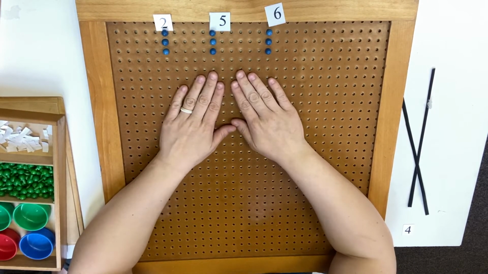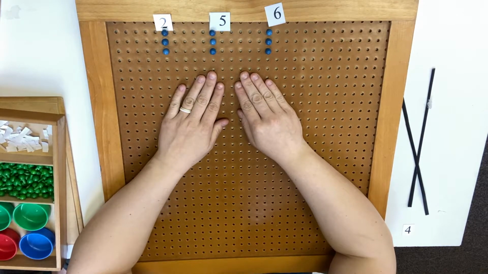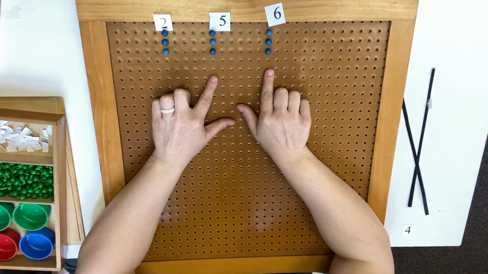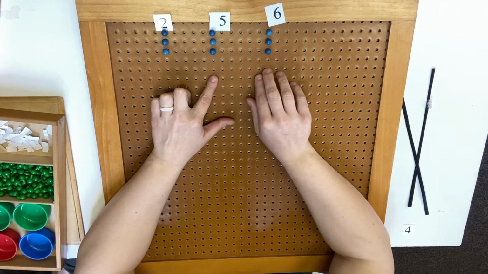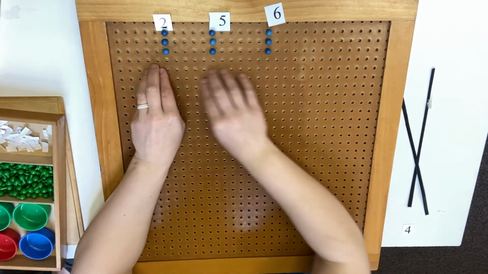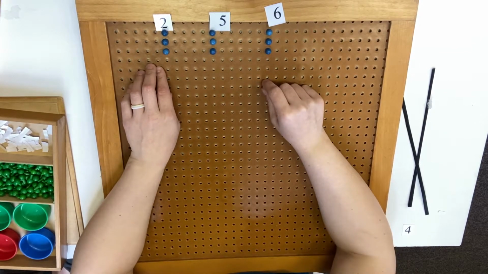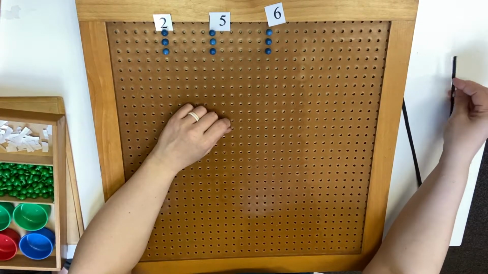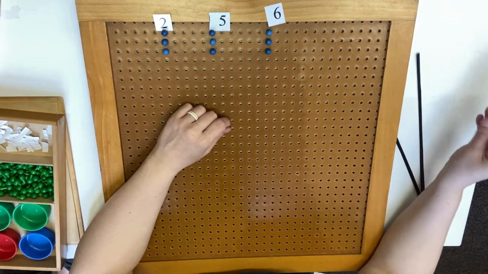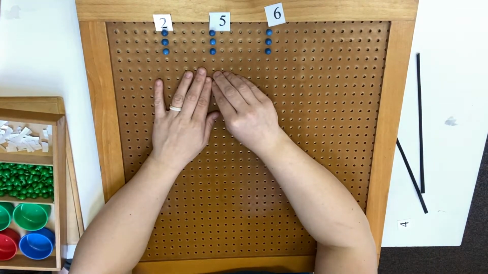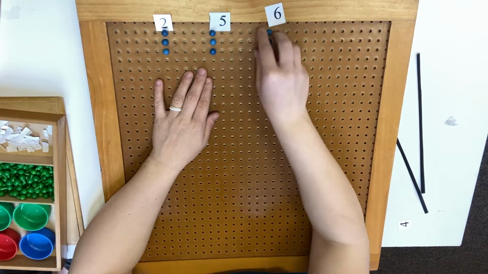So 30 is the smallest multiple that 2, 5, and 6 share. It is the least common multiple. 30 is a common multiple between these. It just so happens to be the least, the smallest. Okay? All right, I'm gonna show you some exchanging again one more time with 3 different numbers just so you can see that again, okay?